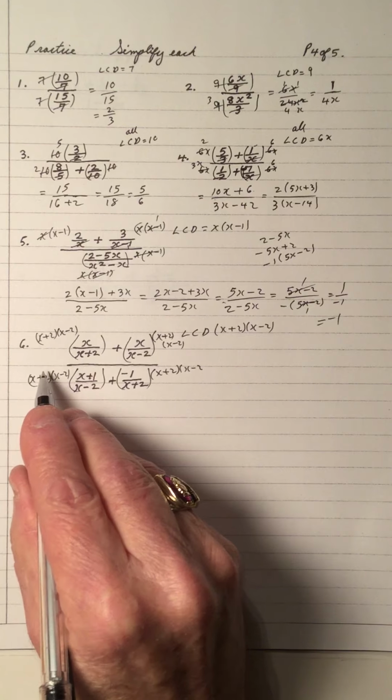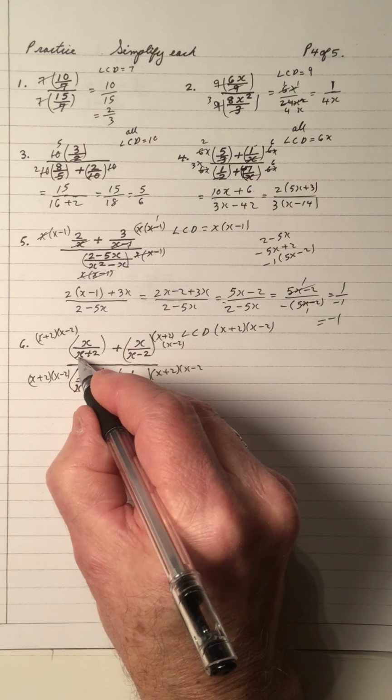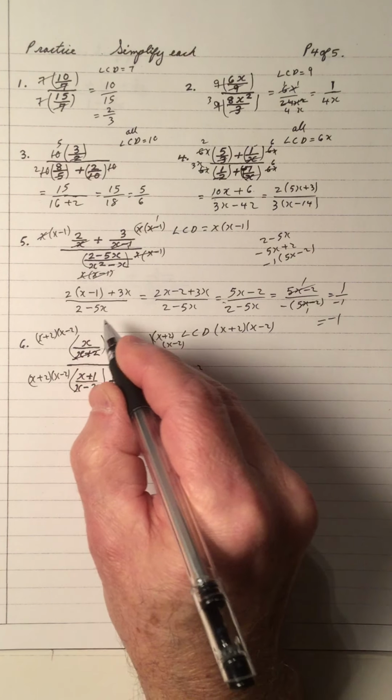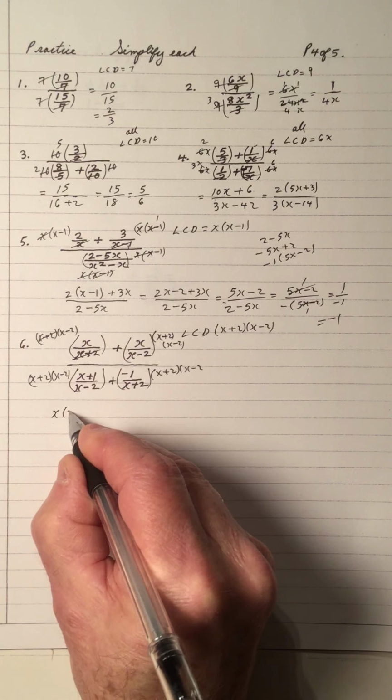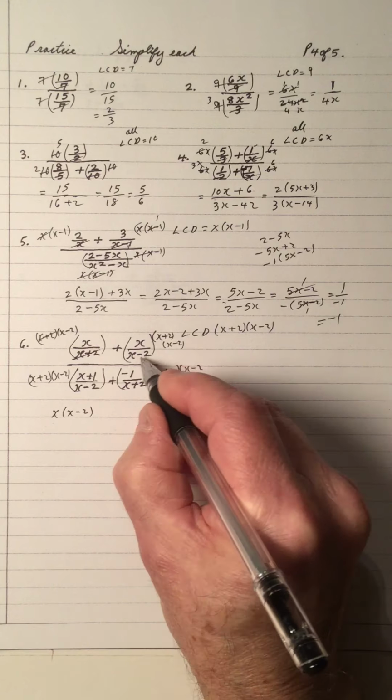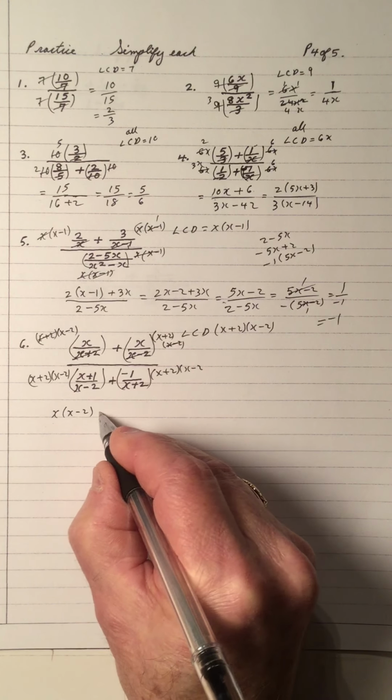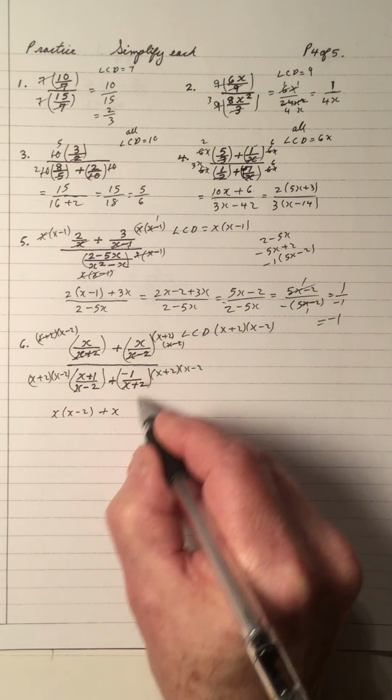And so the denominators should cancel. X plus 2 cancels. So I'm going to write that down. That's x times x minus 2. The LCD cancels. So I get x times x plus 2.